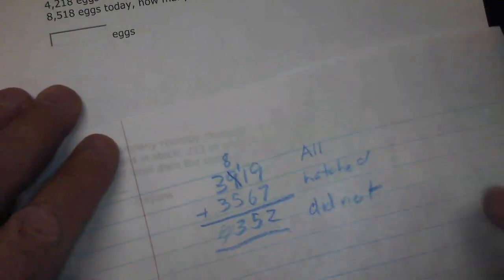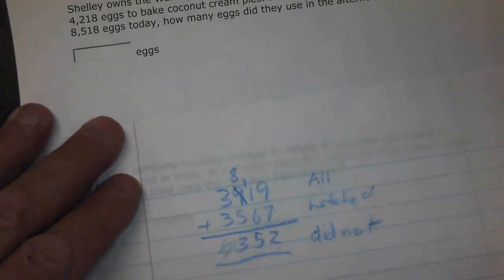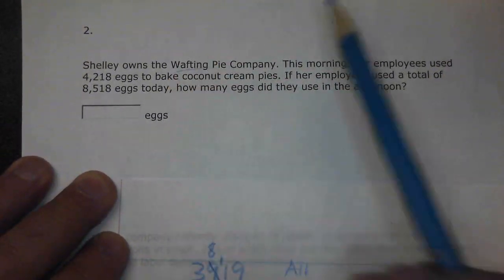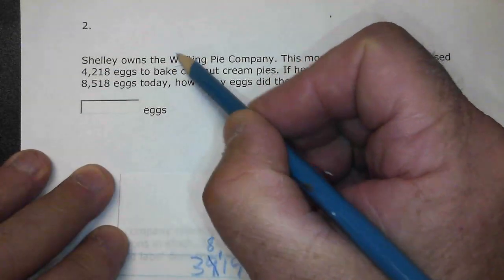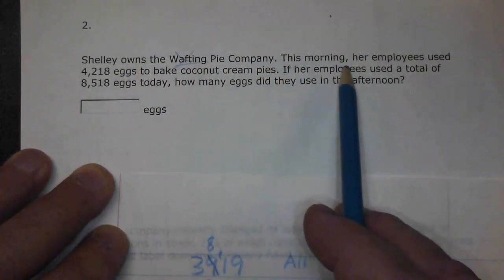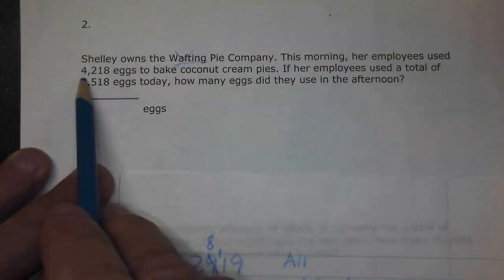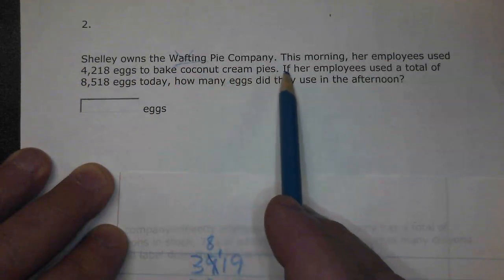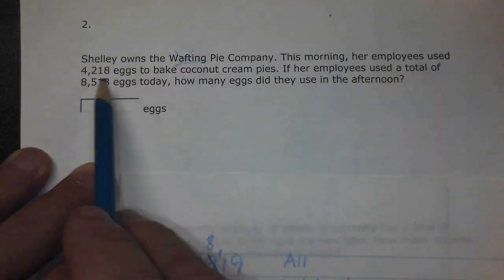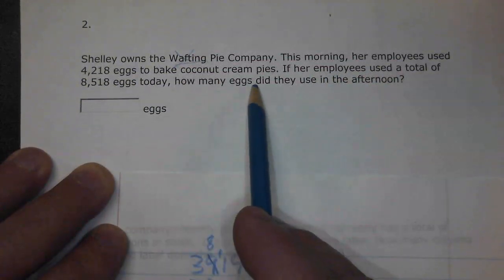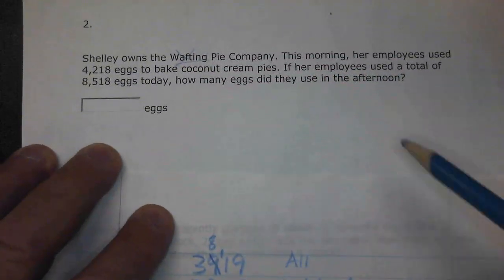Shelley owned a wafting pie company. I'm not sure exactly what a wafting pie is, but I don't think it's that important for me to know. Shelley owns the Wafting Pie Company. This morning her employees used 4,218 eggs to bake coconut cream pies. If her employees used a total of 8,518 eggs today, how many eggs did they use in the afternoon?